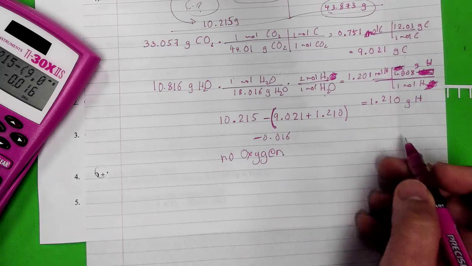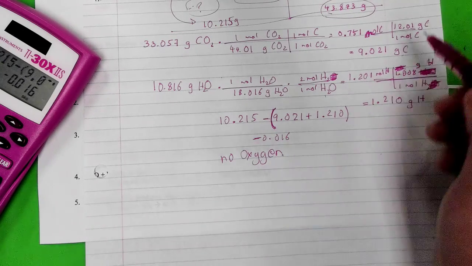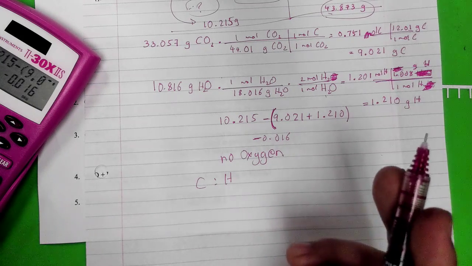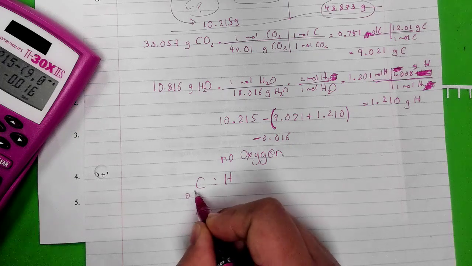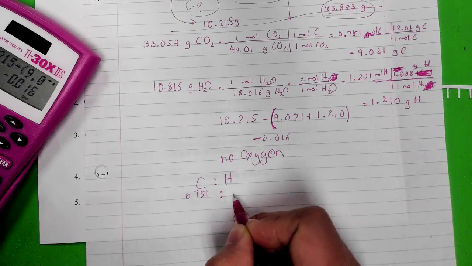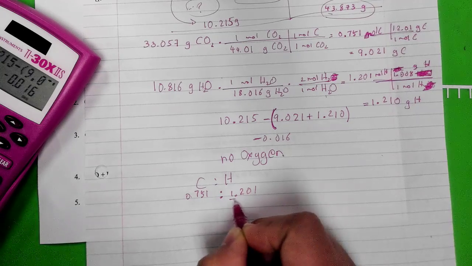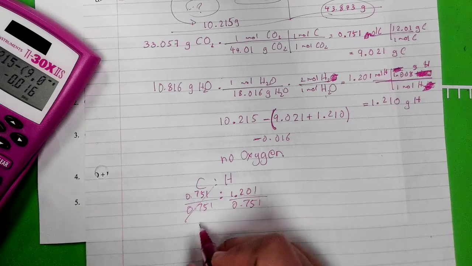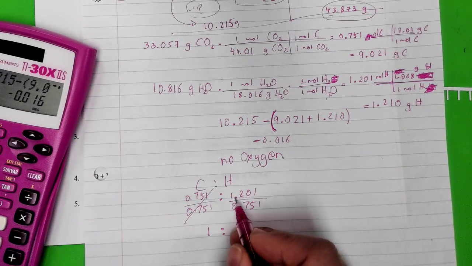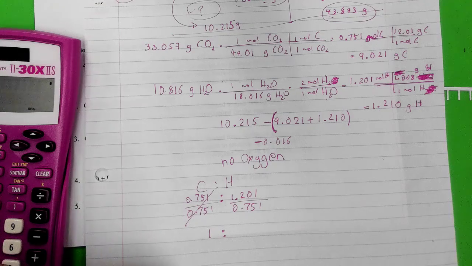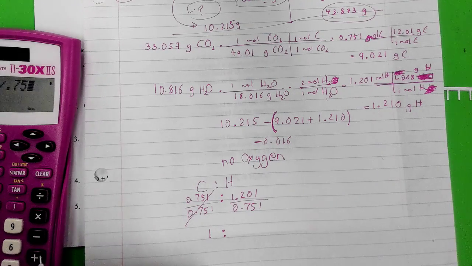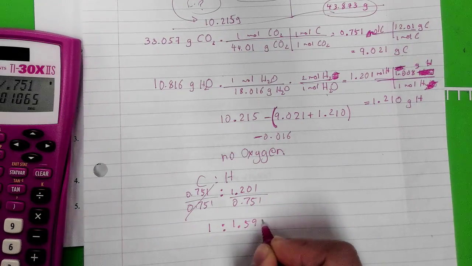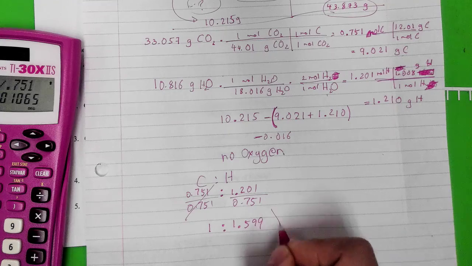So let's solve them. So carbon and hydrogen. Carbon's 0.751. Hydrogen 1.201. Divided, that's going to be 1. That is going to be some troublesome number. Yep, because it's 1.5992, so 1.56. That's times 3.